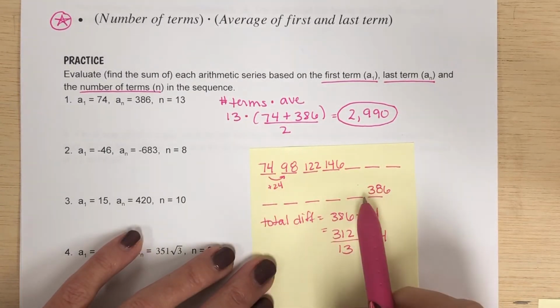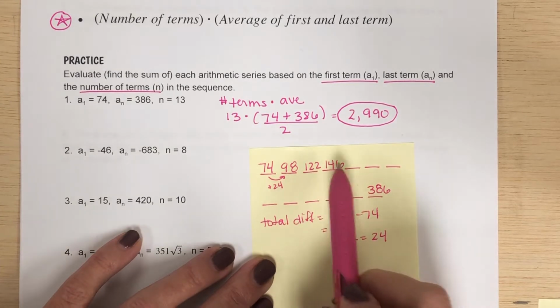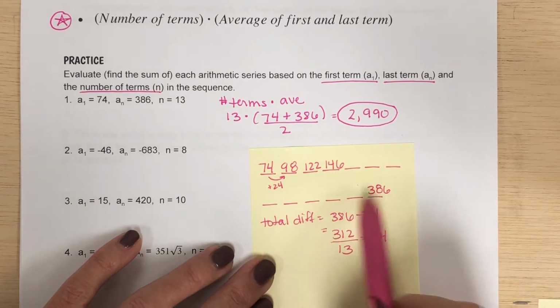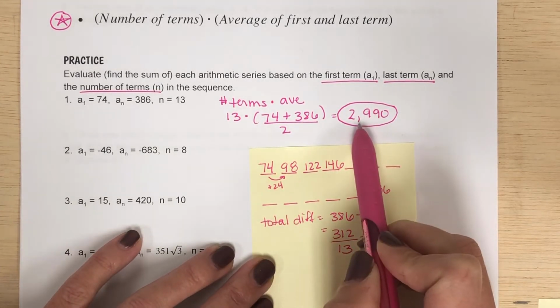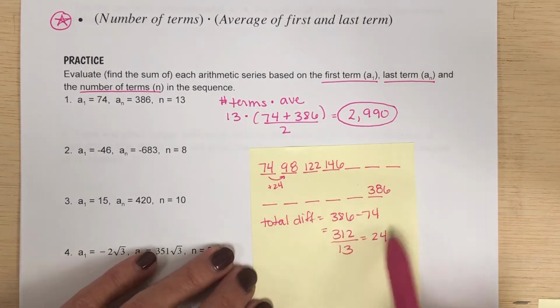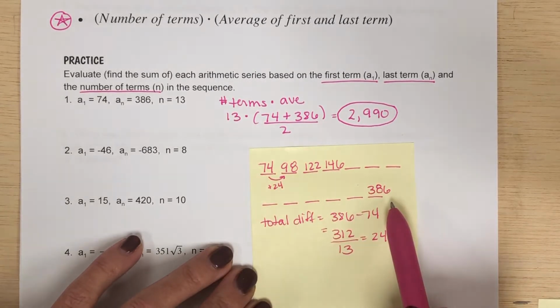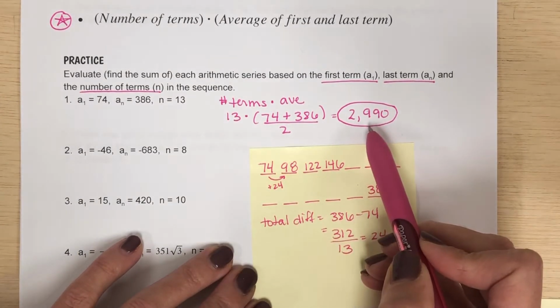Then, after I would do that, I would just add them up. 74 plus 98 plus 122 plus 146 plus, and so on, up to 386 gives me 2,990. So I could do all of this funky work, find all of the terms in my sequence, and add it all up to get my answer.